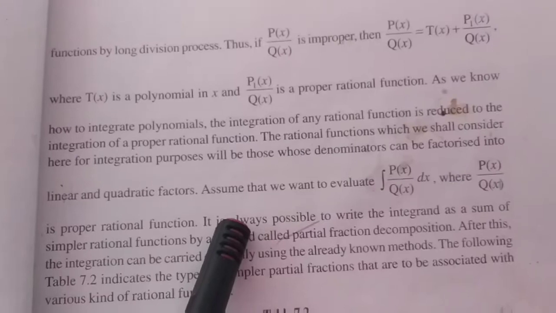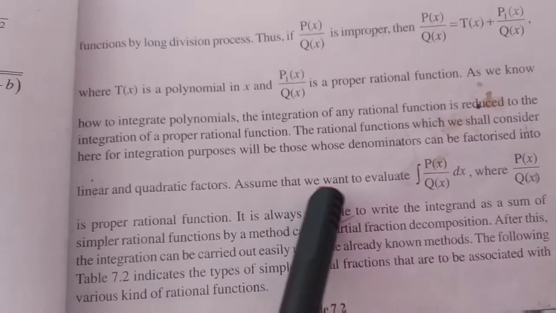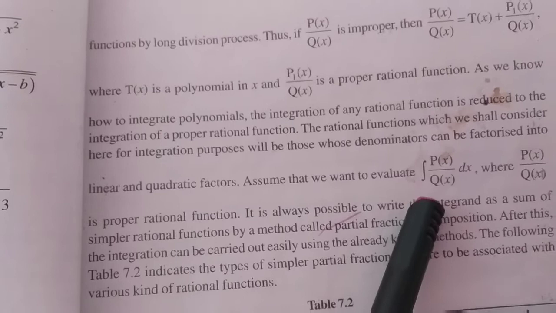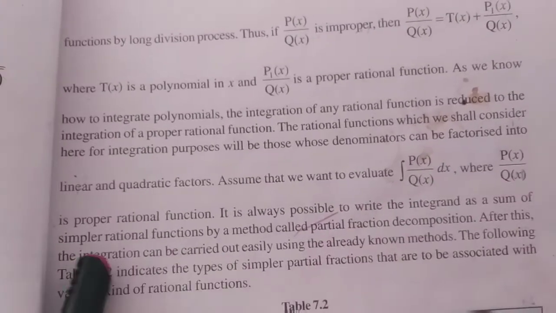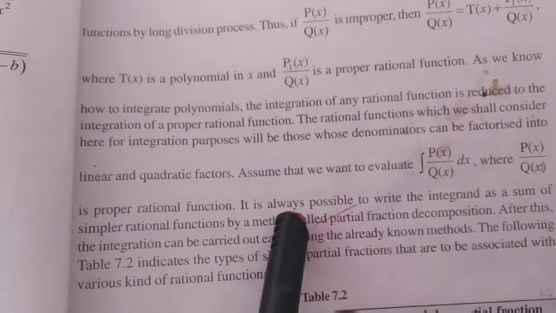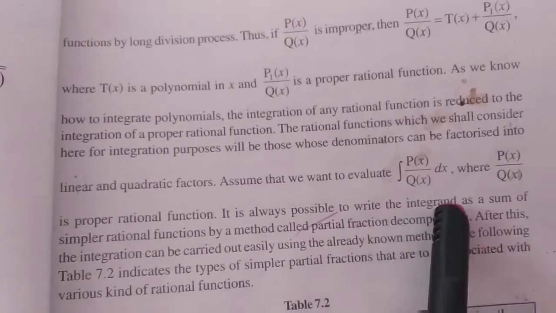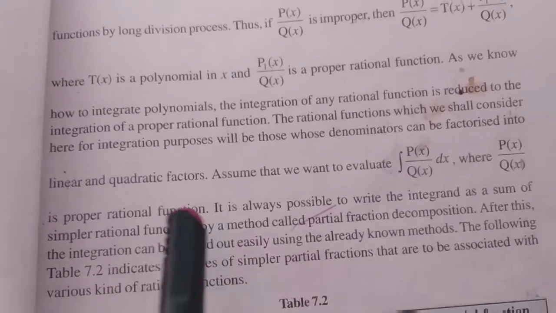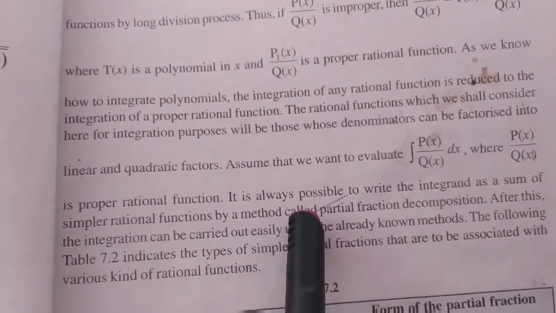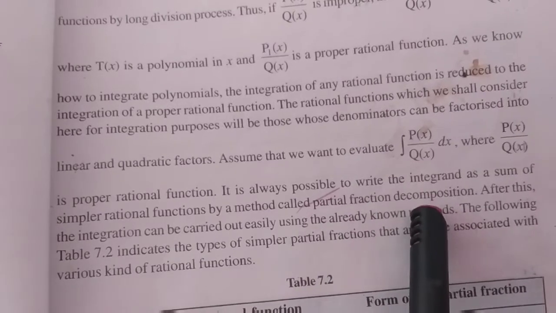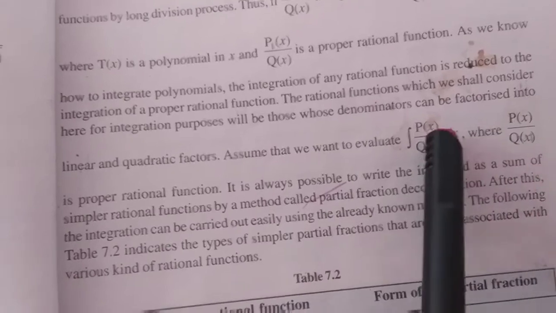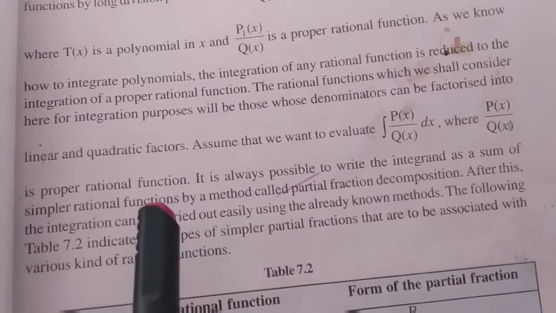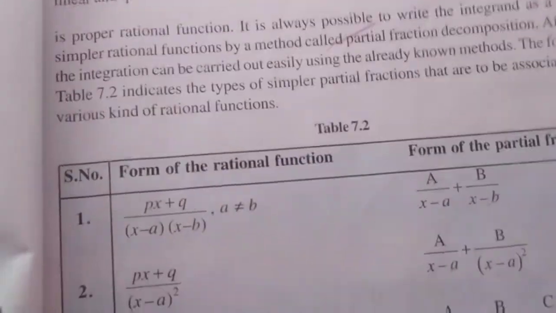Go through this. Assume that we want to evaluate the integral of p of x divided by q of x into dx, where this is a proper rational fraction. It is always possible to write the integrand as the sum of simple rational functions by the method called partial fraction decomposition. That is, we are going to split this integral into simple rational functions. That's what we are going to do. For this, we have a certain format.